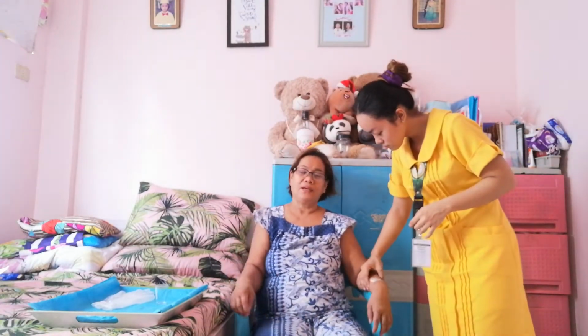And then identify the client, introduce ourselves, and explain to the client or relatives the procedure as well as the action of the drug. So doing this process will ensure that we are giving the right medication to the right client. So good day po ma'am. Ano pong pangalan niyo at birthday? Yana Lopez, September 27. Okay po ma'am, thank you. So ma'am, ngayon po, ibibigay ko po yung medication na order nito sa chicks po ninyo. Okay po ma'am? Okay. Thank you po.